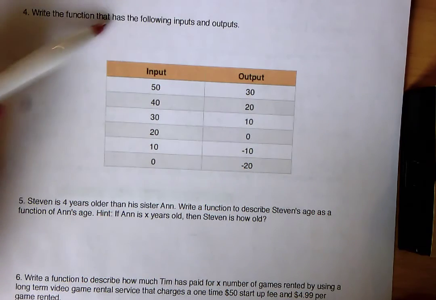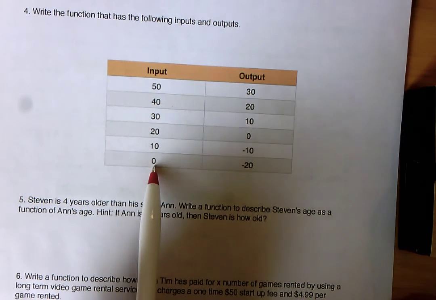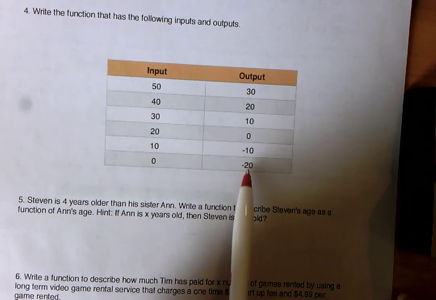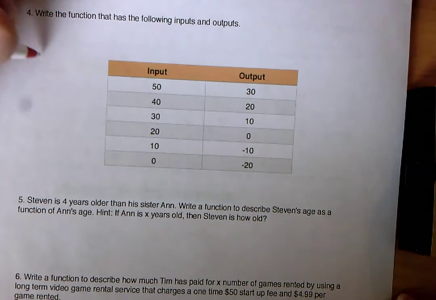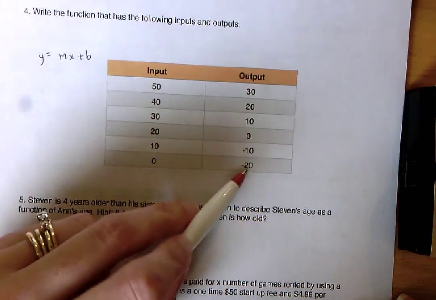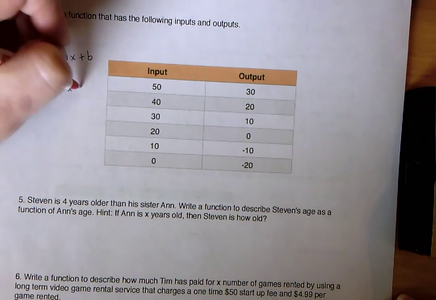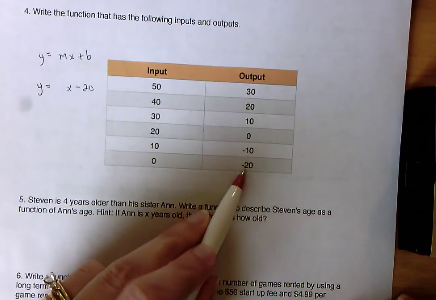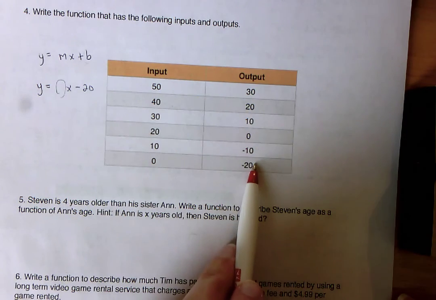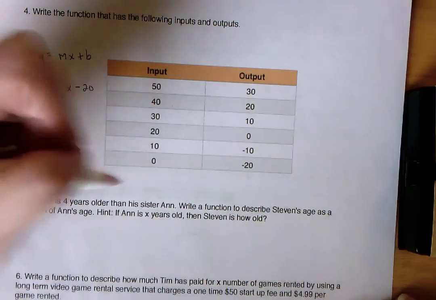It says write the function that has the following inputs and outputs. So again, start with the y-intercept. Here is the y-intercept because this is x equals 0, so this is the y-intercept on this one. So y equals mx plus b, so I know b is actually negative 20. So it's something times x plus b, but it would be minus 20 because it's a negative 20. So you've got to find that slope. Find the change in y and divide it by the change in x, and that's going to be your slope. Okay?